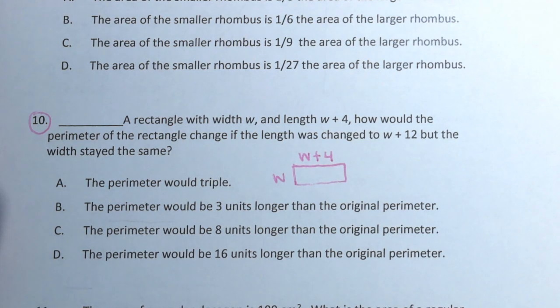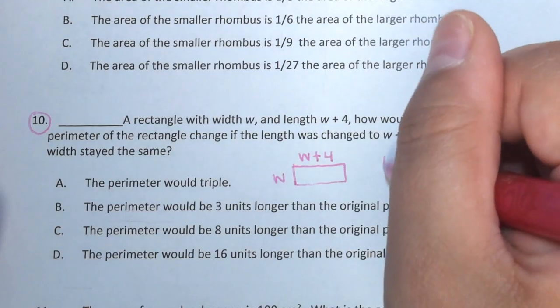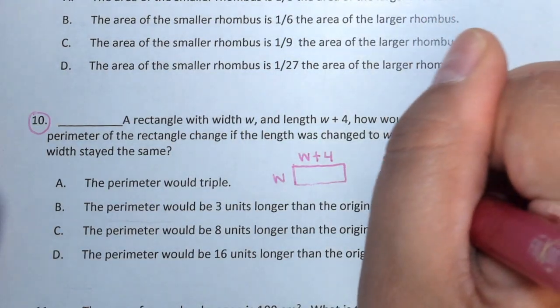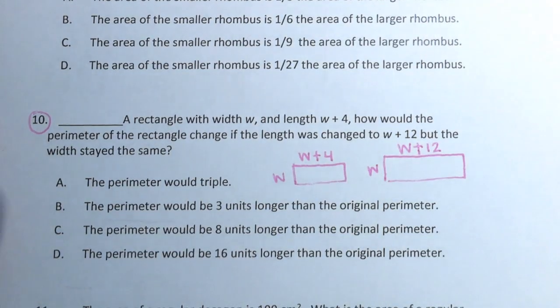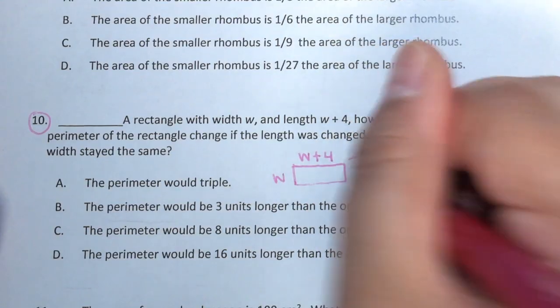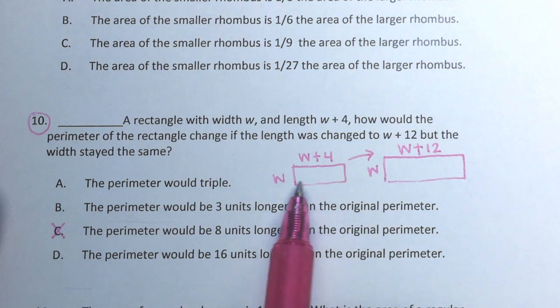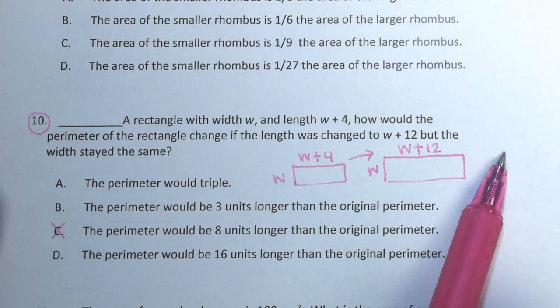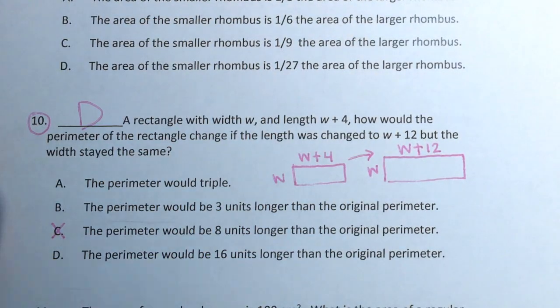How would the perimeter of the rectangle change if the length was changed to W plus 12, but the width stayed the same? So my width is going to stay W, but this is going to change to W plus 12. Well, what happens from here to here? It's adding 8. But why is C not my answer? Because we needed times by 2. Yeah. It's perimeter. When you count the perimeter, how many times do you count this width? So it's adding 8 here, and it's adding 8 here to the perimeter. So D is my answer. Does that make sense? Okay.